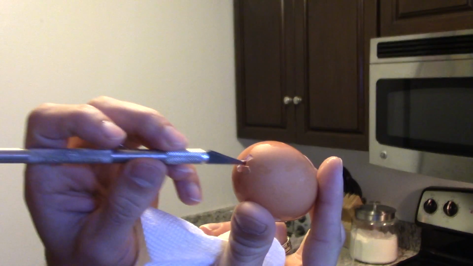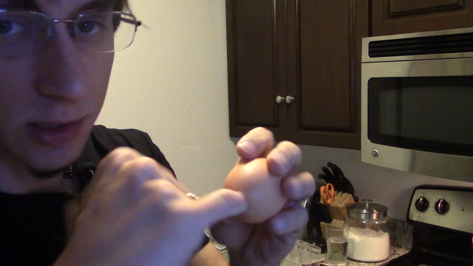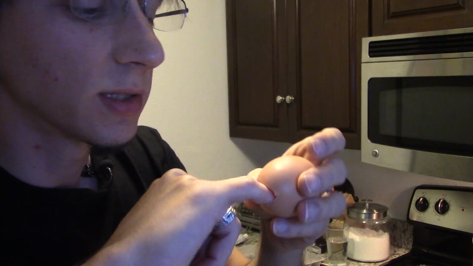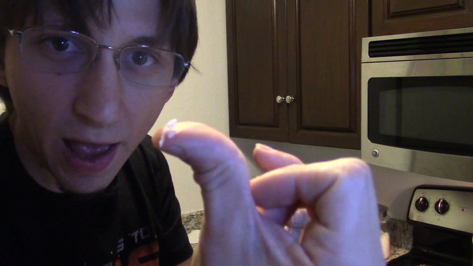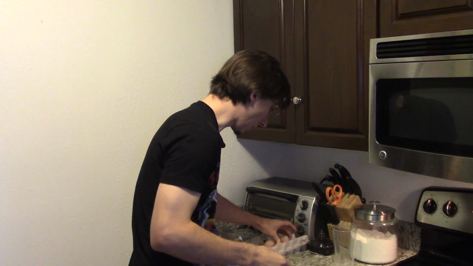Now, since I'm using this as a porous cup, you see this white filmy stuff here. I don't want too much of that to survive. I'm trying to clear off some of the guck there, to peel out some of that inner film. So set that over to dry and do some more eggs.